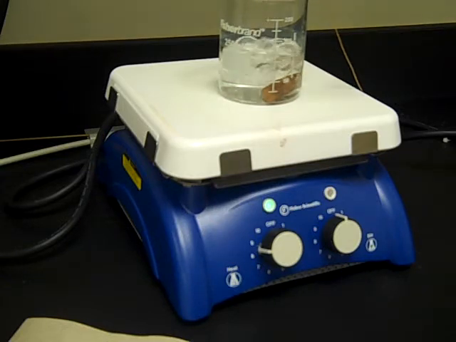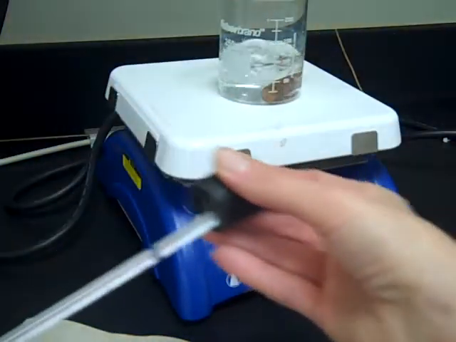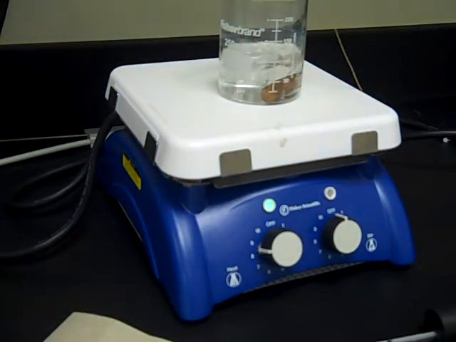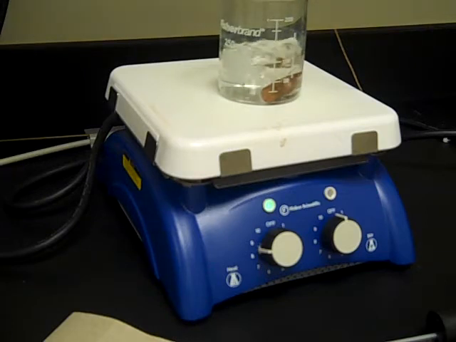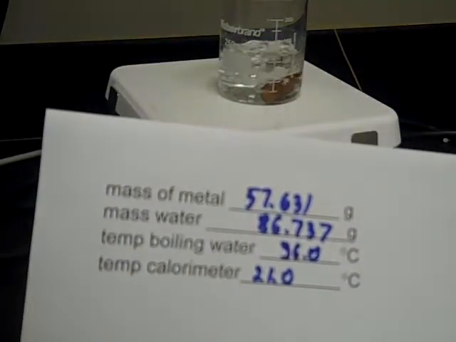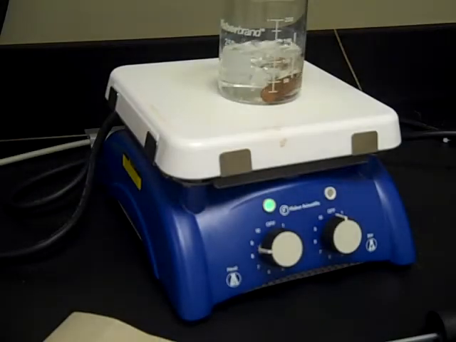The temperature is 96.0 degrees Celsius. So the temperature of boiling water is 96.0 degrees Celsius, which I record in the report sheet.